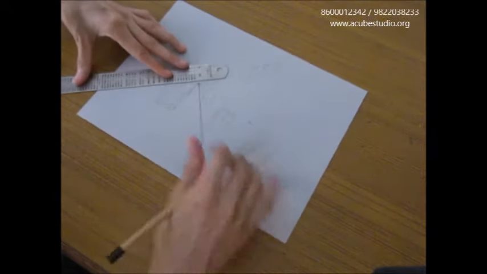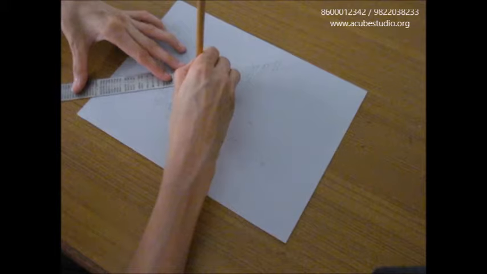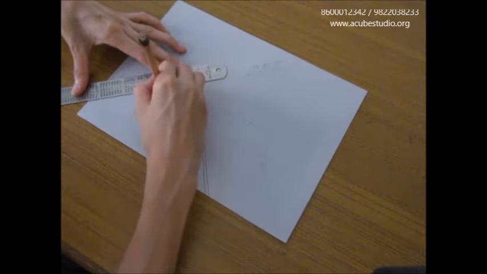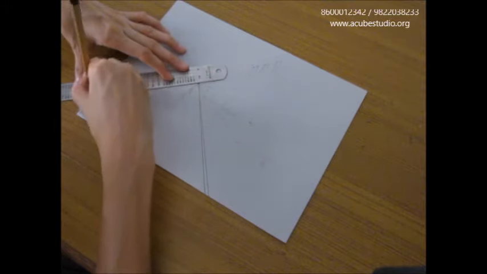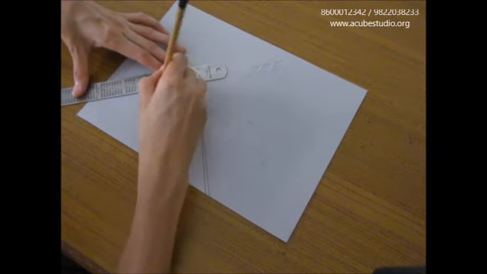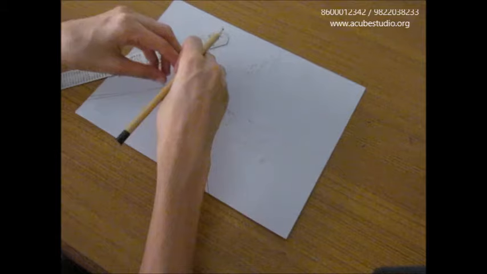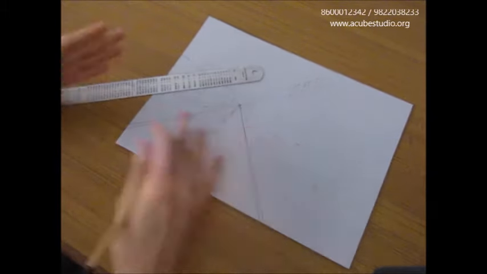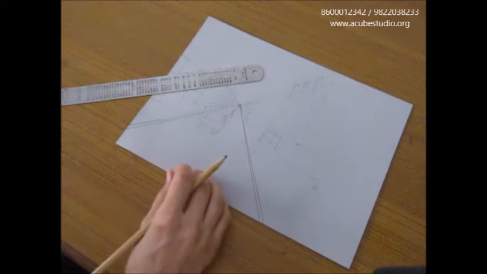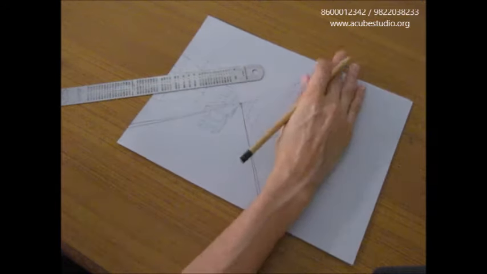Okay, so the center portion becomes my road, and whatever is happening on both the sides is flanked by buildings. So I will begin with one building over here.